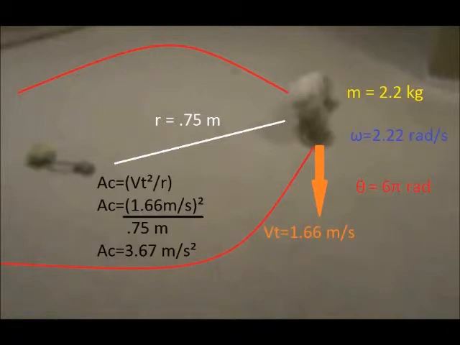Now we will find the dog's centripetal acceleration, or acceleration around the circle. While the dog's speed may be constant, it is still changing direction, and as direction is a part of velocity, the dog maintains acceleration. The equation for centripetal acceleration is tangential velocity squared over the radius. This gives us a centripetal acceleration of 3.67 meters per second squared.